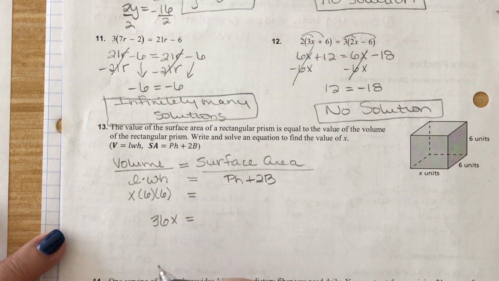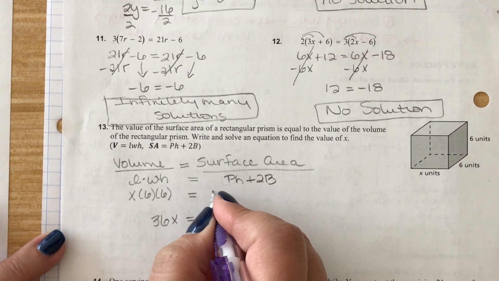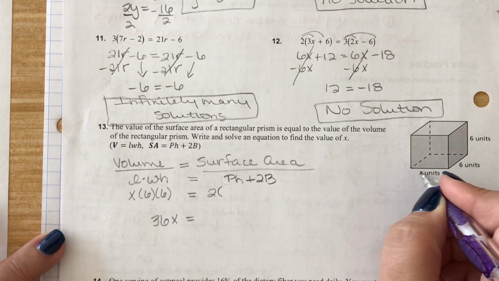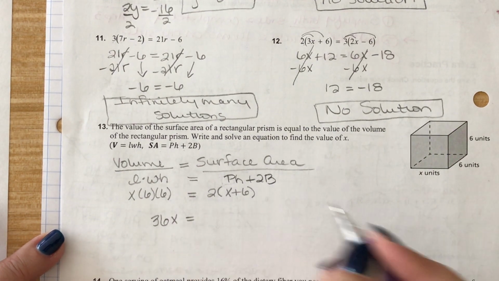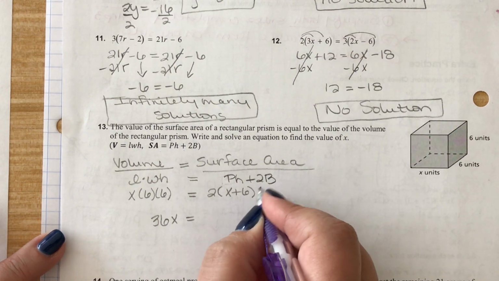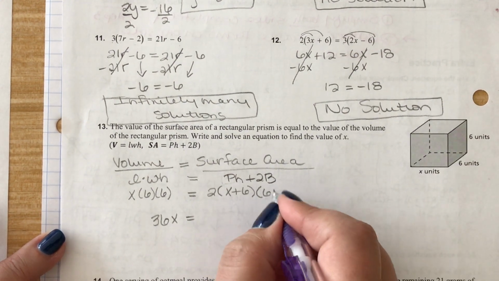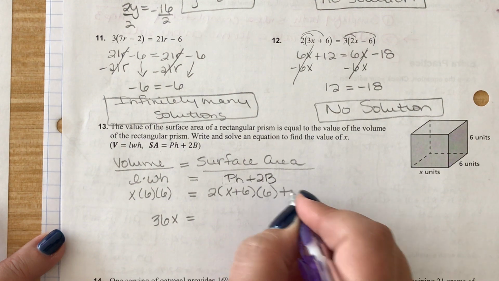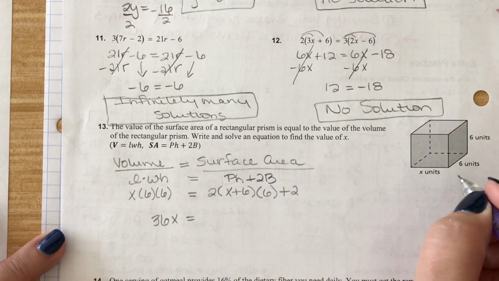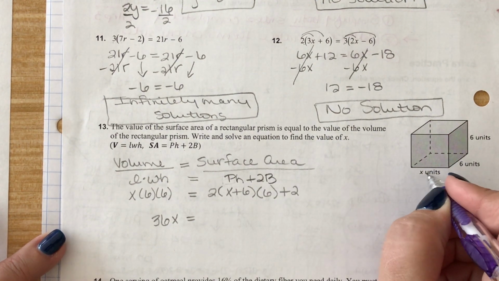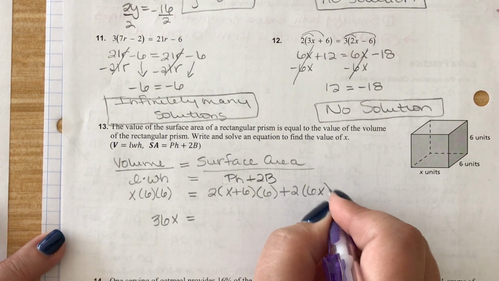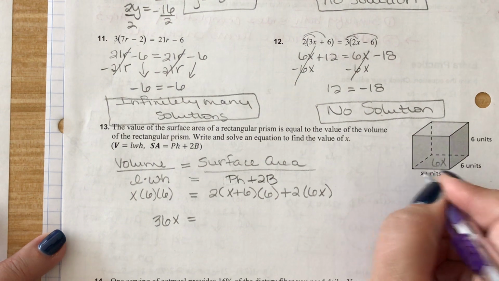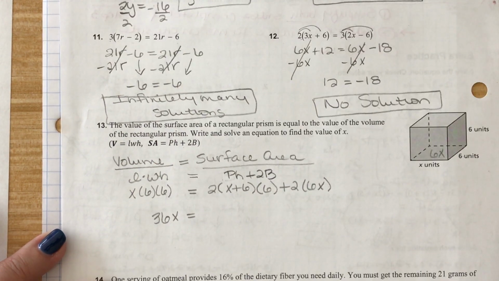So let's talk about what that looks like. Well, perimeter is usually 2 times the sum of the two sides. So it's x plus 6 here times 2. That's our perimeter. And then we'll multiply that by the height, which is also 6, plus 2 area bases. Well, the base is length times width, so 6x. So 2 times the area. So down here, the area would just be the length of those multiplied together. So 6 times x.